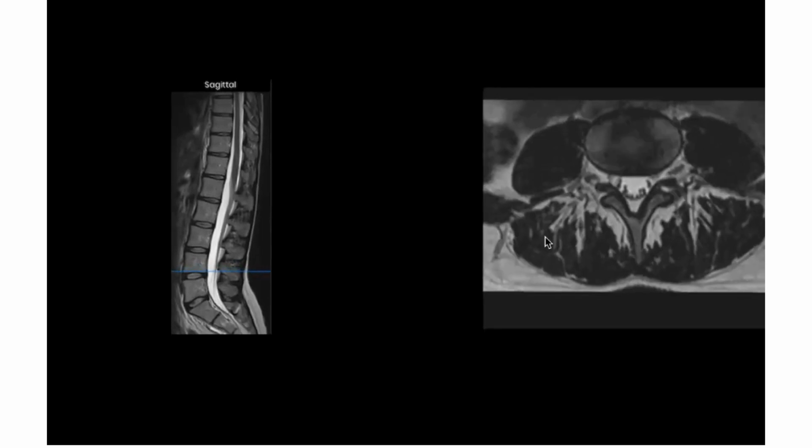Which means now this section is taken from the end plates. And what has happened to the nerve root? It has already exited the foramen. Okay. And this section is taken from the end plates.